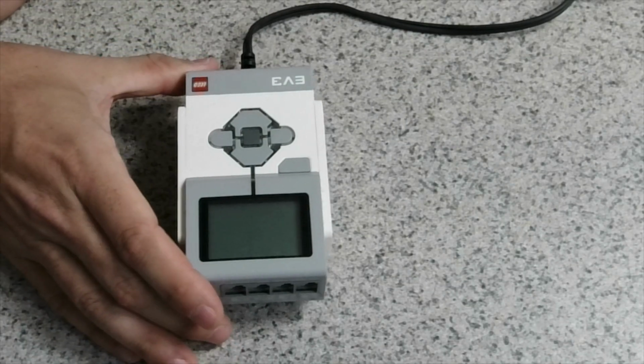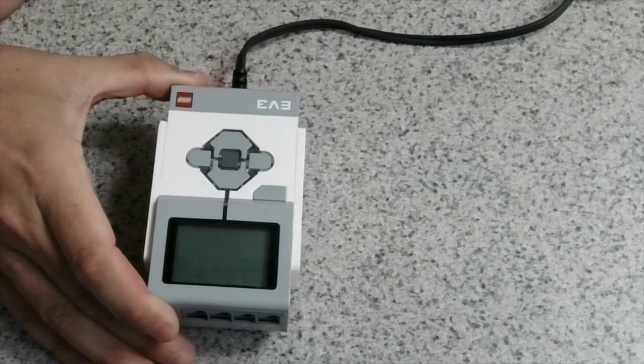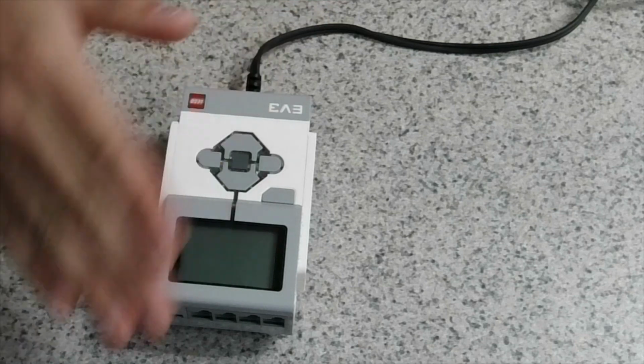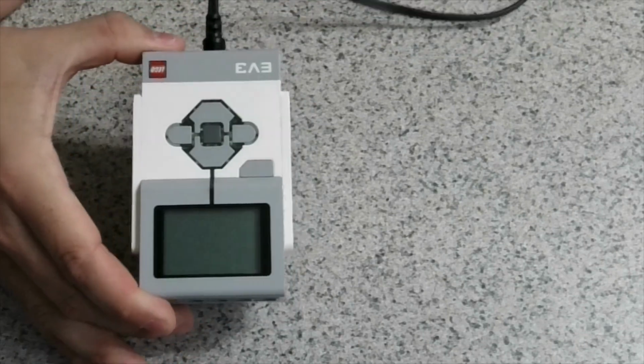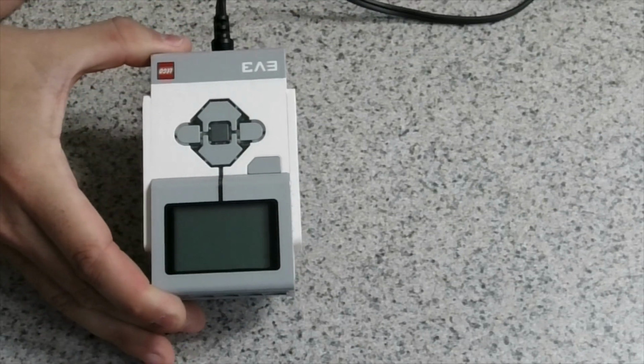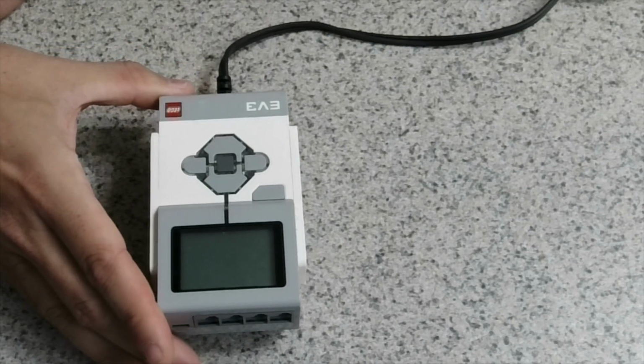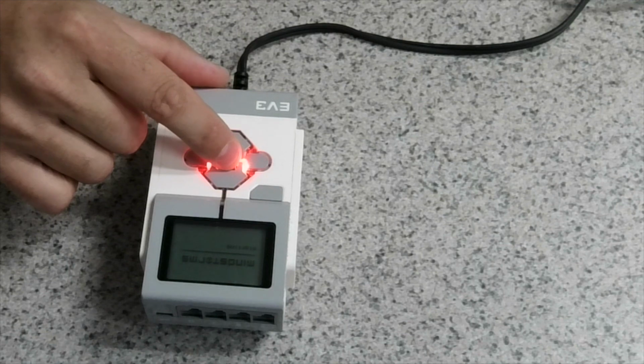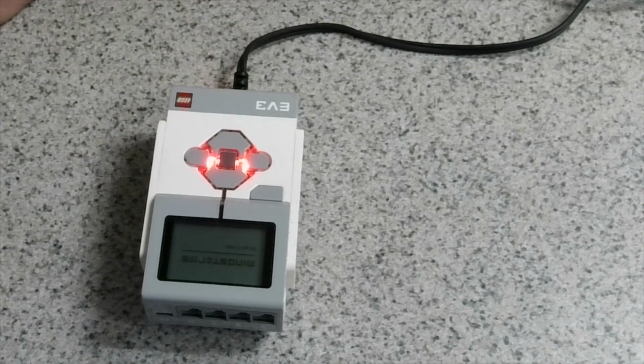Today we're going to do our first program with our EV3. In order to do that, the very first thing we need to do, before we even get on our iPads and do any programming, is get our brick set up here. To turn on our brick, we simply hold the button down in the middle. It'll say starting, and it'll take a few seconds to load.